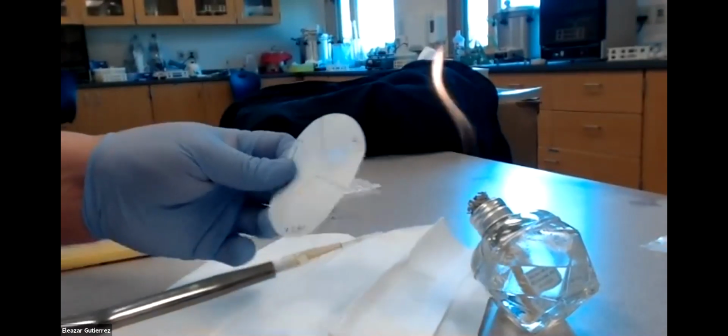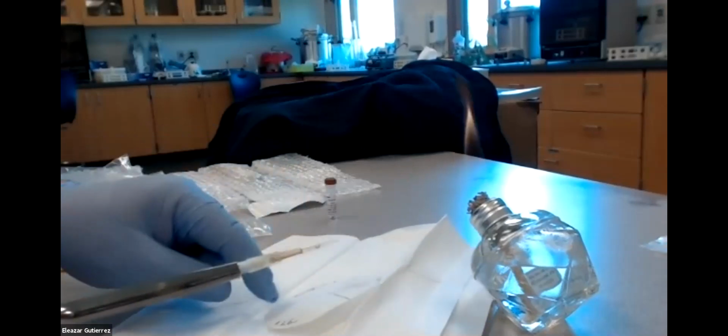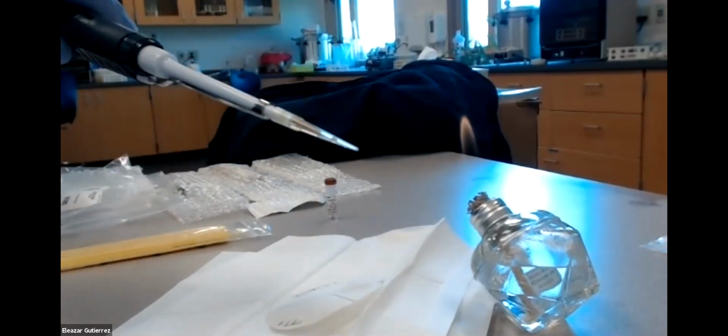So that's all there is to this investigation. You do the other one with Micrococcus luteus, and the other one is Staphylococcus epidermidis. I'm going to put my tip in isopropyl alcohol and move on to the next experiment.